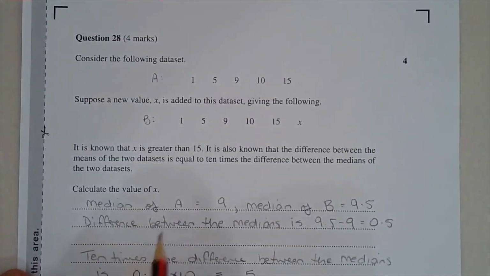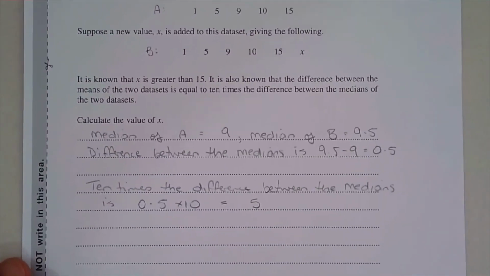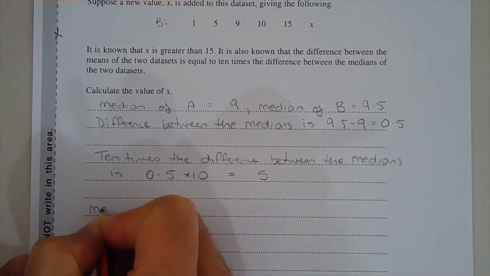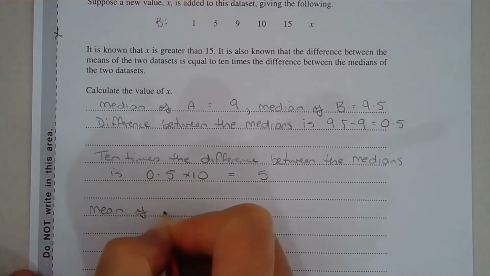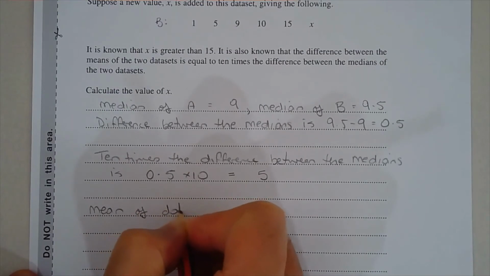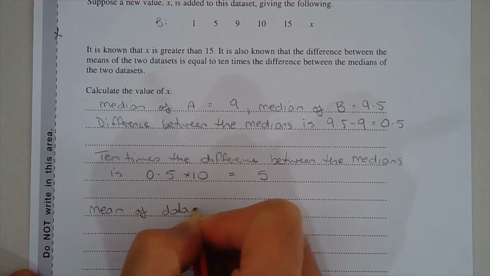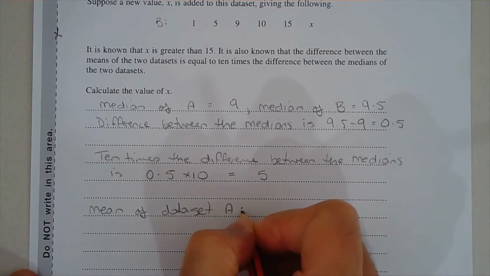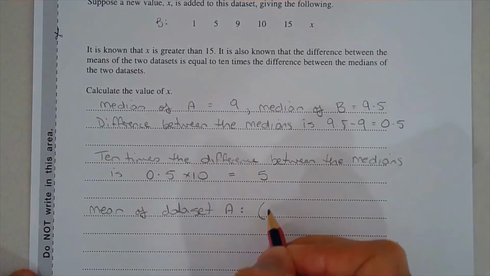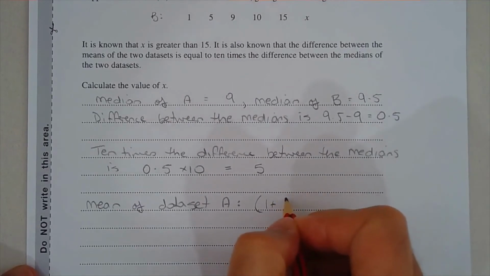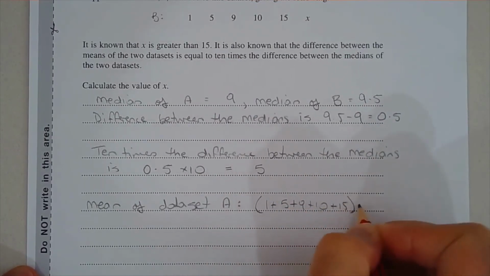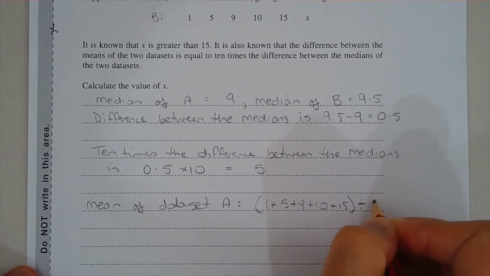The mean of data set A is simple enough to compute. We have 1 plus 5 plus 9 plus 10 plus 15, divided by 5.